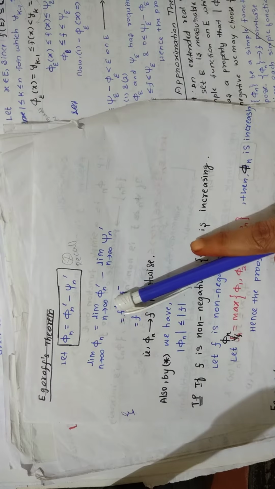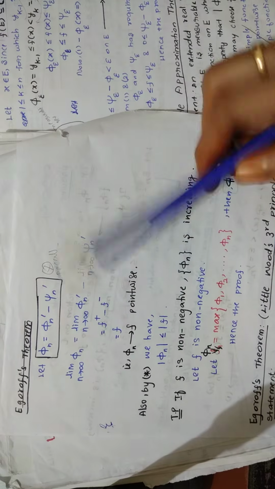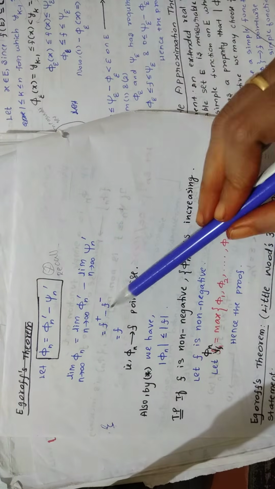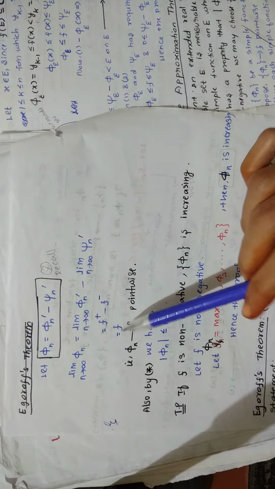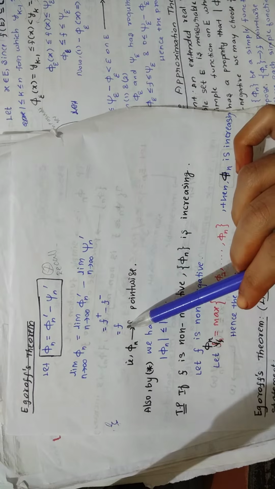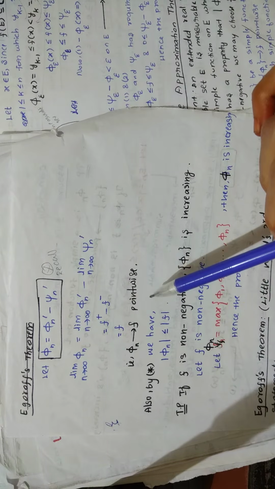Here the limit of pi n dash is f plus, and the limit of psi n dash is f minus, so you get f plus minus f minus. So you got limit n tends to infinity pi n equal to f. From this you can say pi n converges to f pointwise.